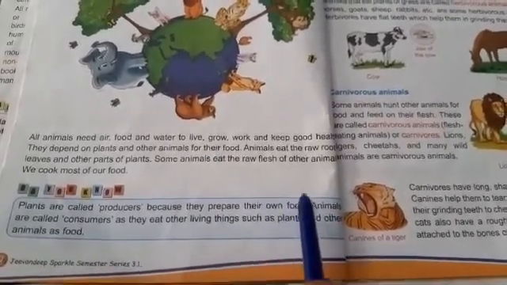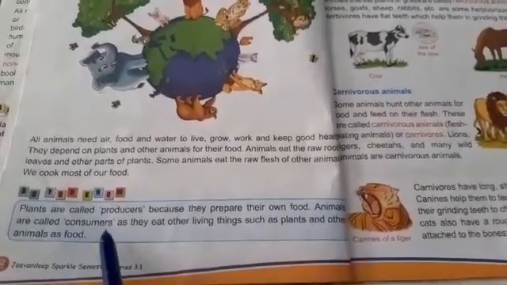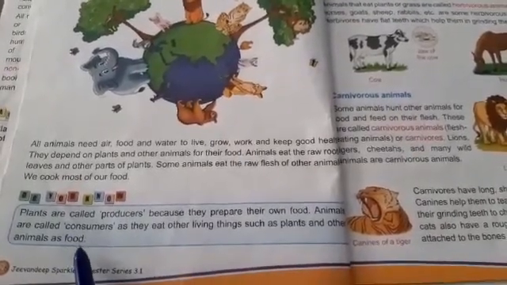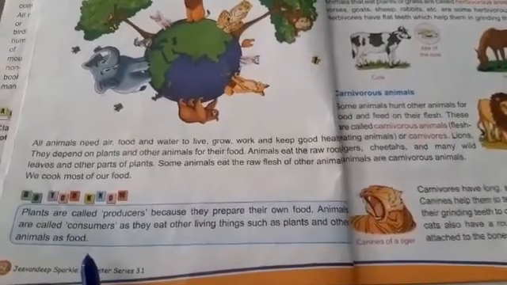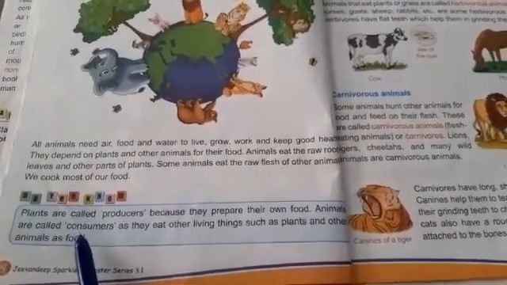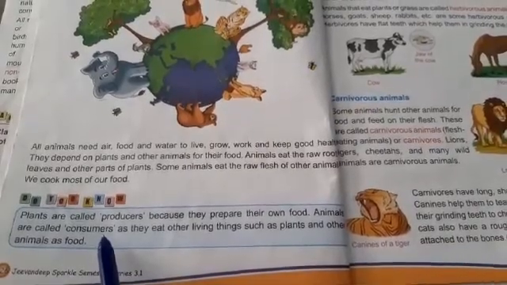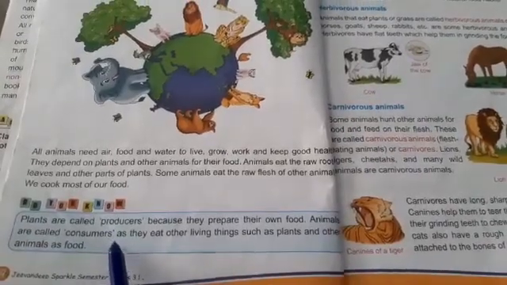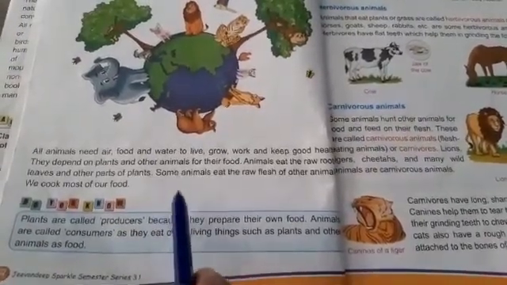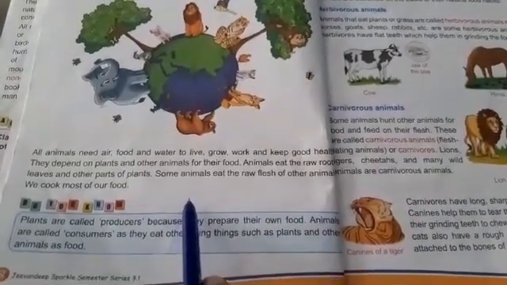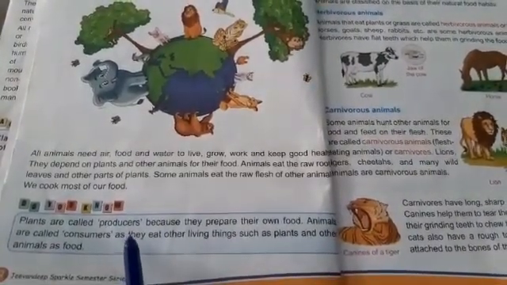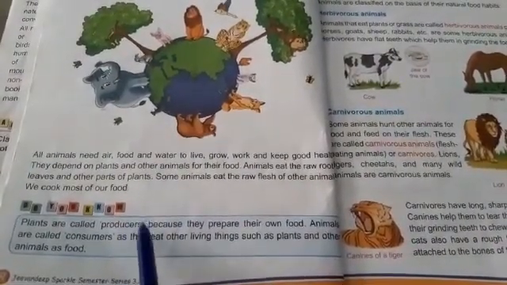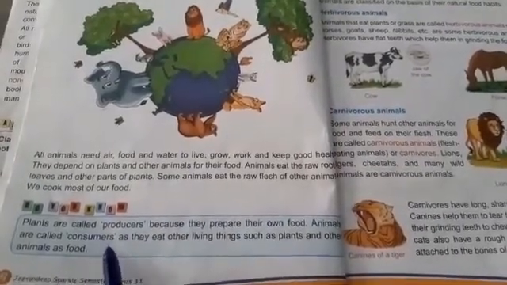All animals eat. Animals are called consumers. They eat other living things such as plants and animals as food. Plants are producers and animals are consumers, because plants produce their own food, but animals eat prepared food, food prepared by the plants. Understood, no? So plants are producers and animals are consumers.